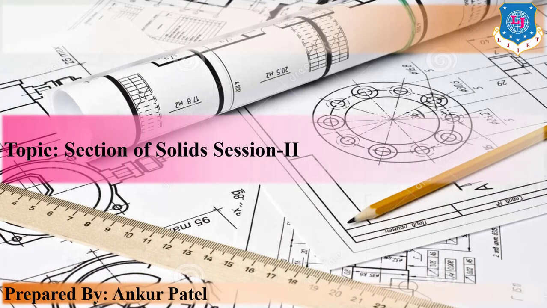Hello everyone, myself Ankur Patel, and today in this second session of section of solid we will continue our practice with problems of section of solid. In the last session we discussed an example in which we took an auxiliary inclined plane as a section plane, and today we are going to discuss an example in which we will take an auxiliary vertical plane as a section plane.